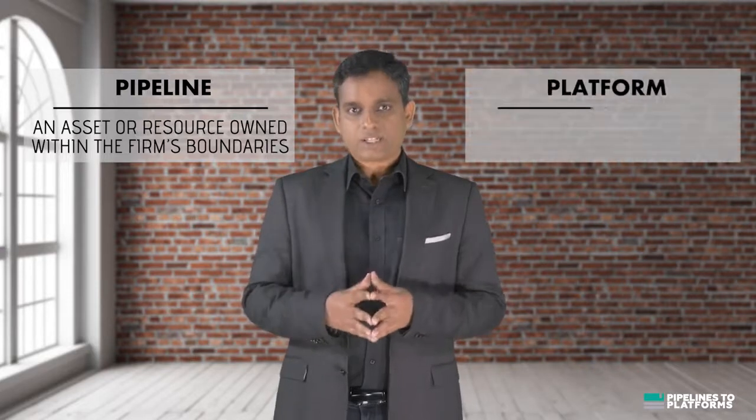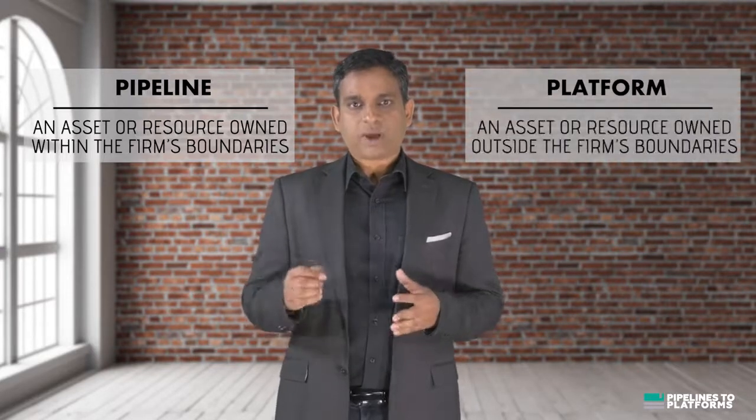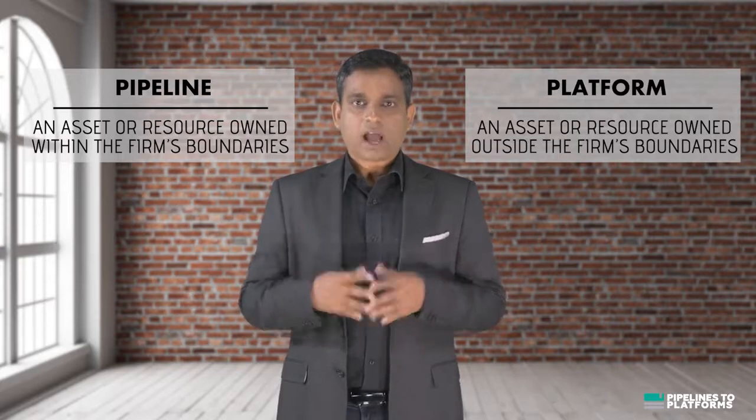It is usually an asset or resource owned within the firm's boundaries. The choice of a control point is much more complex in the case of a platform because it is typically an asset or resource created by the ecosystem participants outside the firm's boundaries. Let's take an example to make this more tangible and concrete.